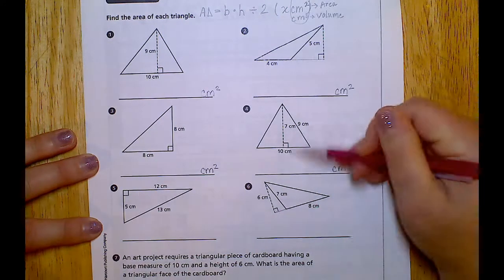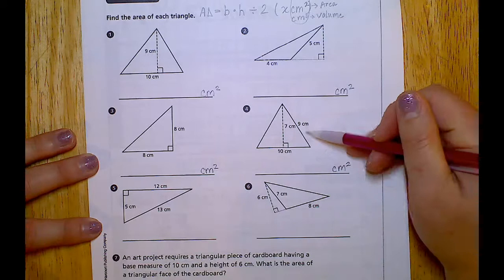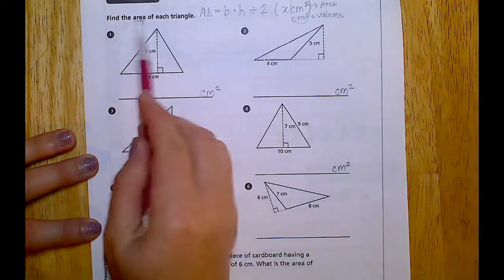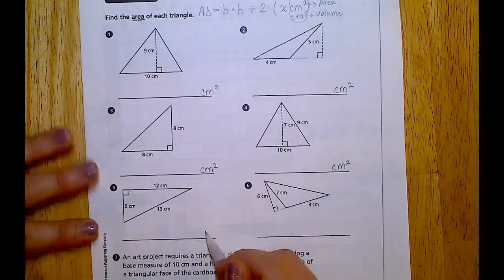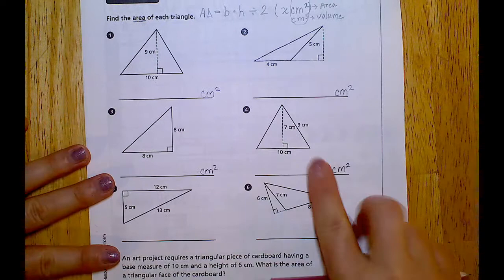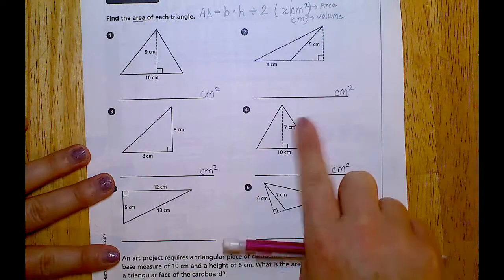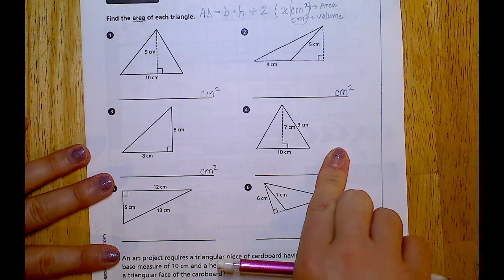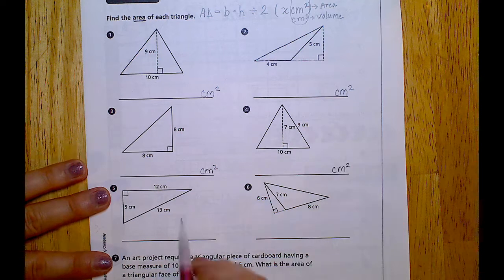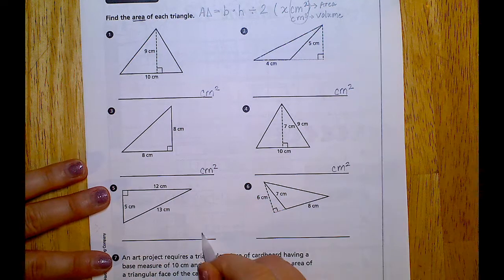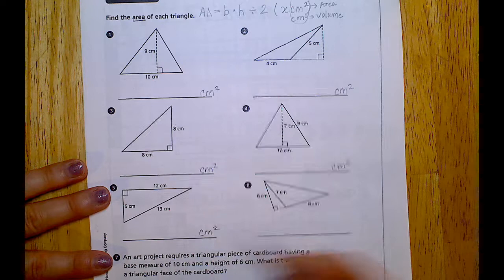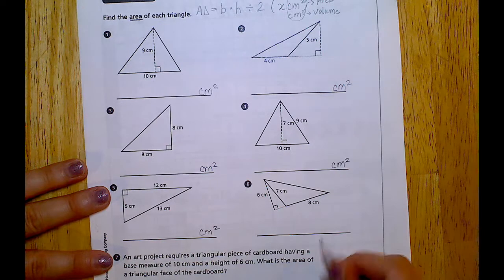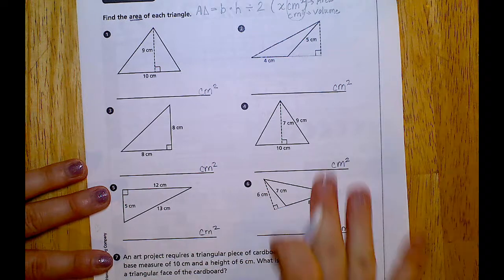Now, even though you see 3 measurements, because it doesn't change and it's still asking for the area, we're still going to do centimeters squared. And that's the part where, when we get down here, we'll have to figure out which one of these is the base and which one's the height. Over here, centimeters squared as well, and then we have the same thing here. So we don't have to worry about our units. Now we just need to solve.